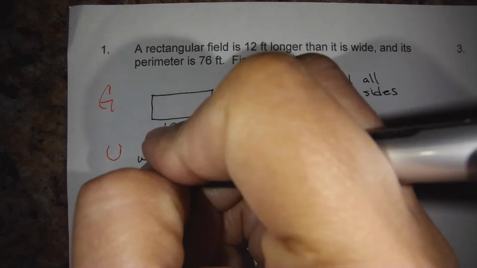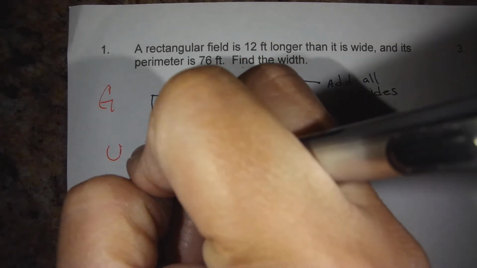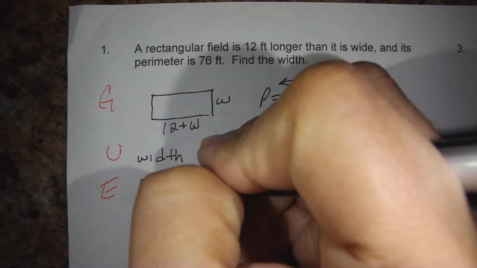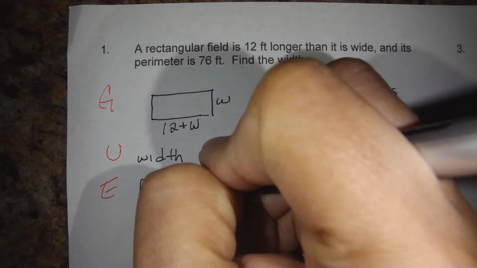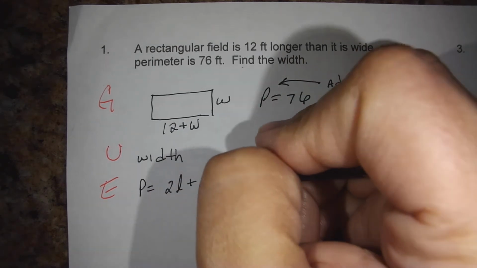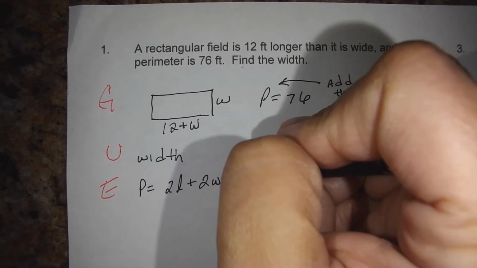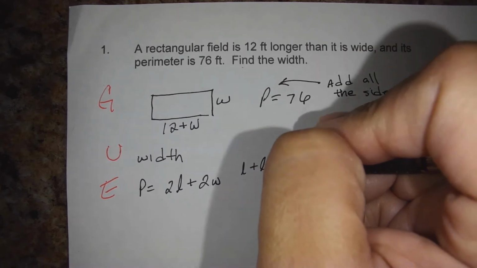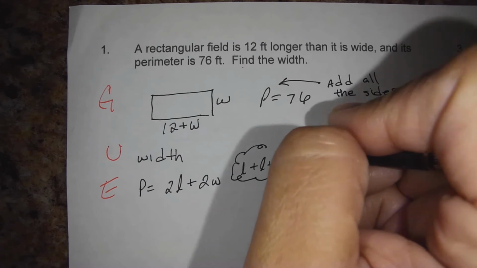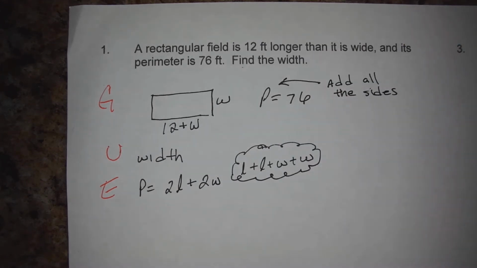We know the perimeter is 2 of the length plus 2 of the width. How do we get that? It's the length plus the width plus the width. I'm going to put this in a little puffy cloud because it should be in the back of my head: length plus width plus width.